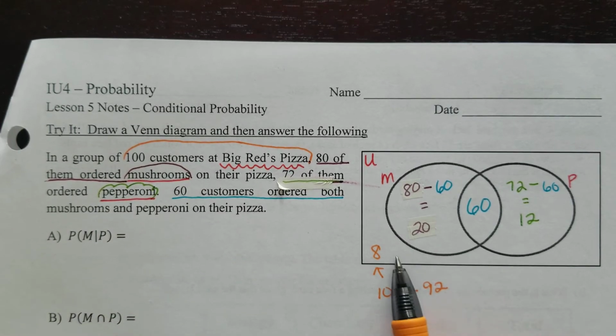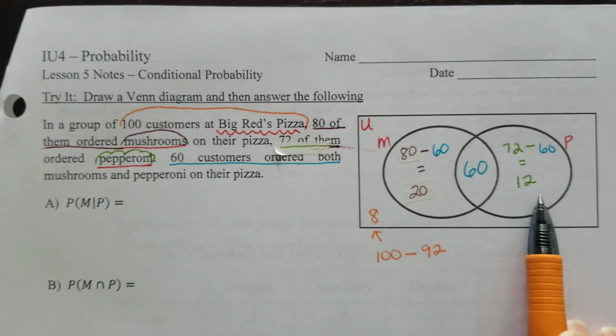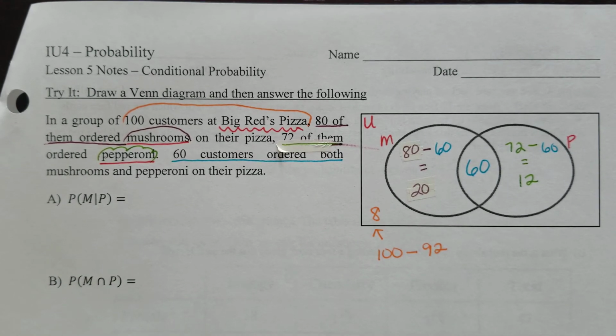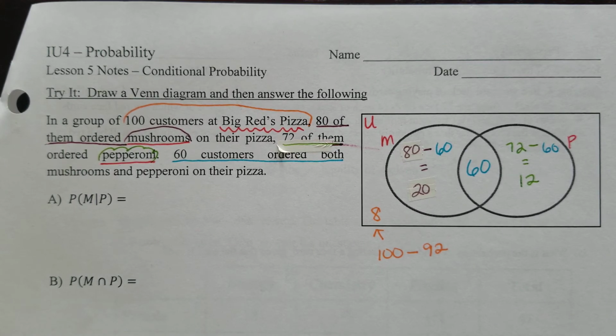Now that we have our Venn diagram created, I want you to try examples A and B using the same method that we did in example 2. Pause, and I'll come back in just a minute.